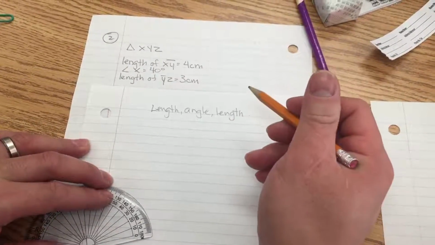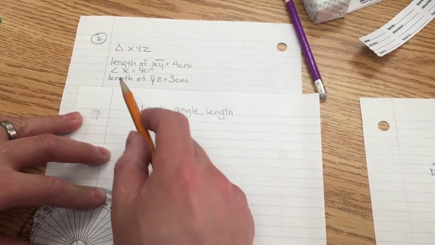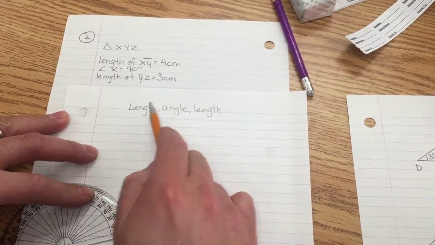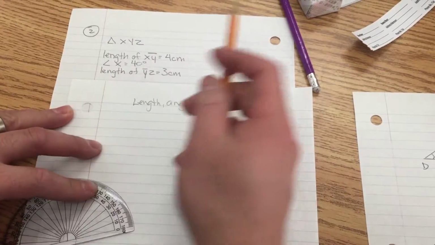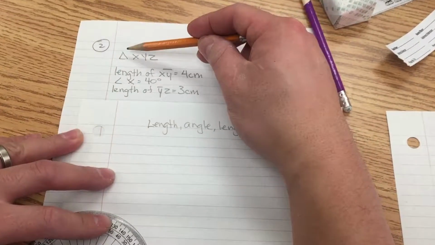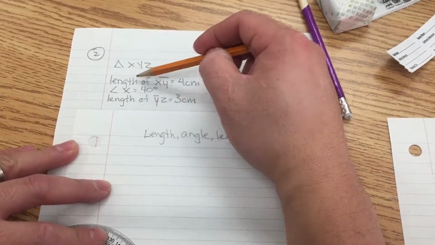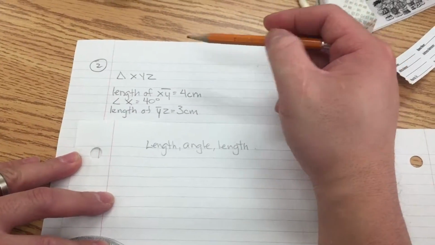So this example of drawing a triangle consists of three different sets of instructions. We have a set of instructions for length, angle, length. All right, so right over here it says we need to draw a triangle XYZ. The length of line segment XY is equal to 4 centimeters.